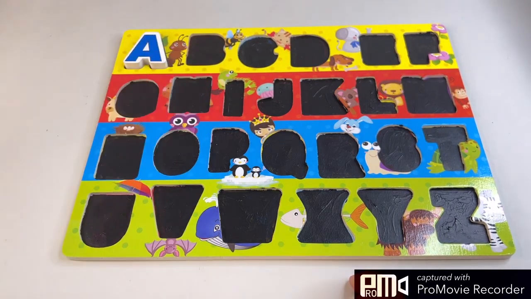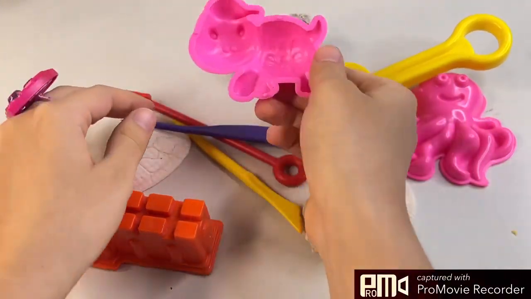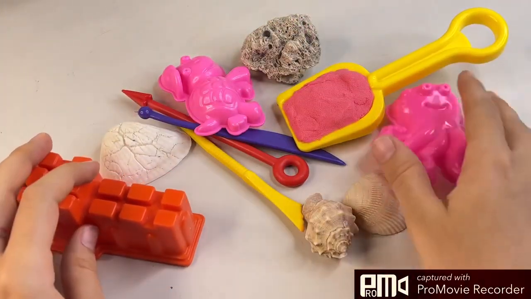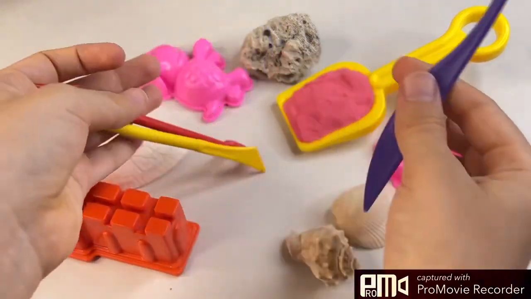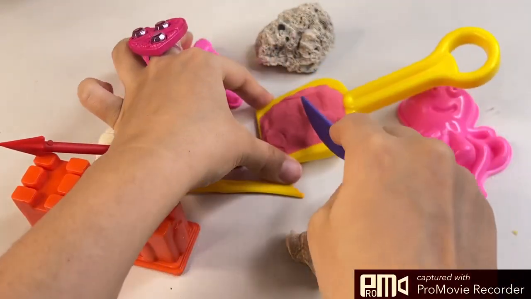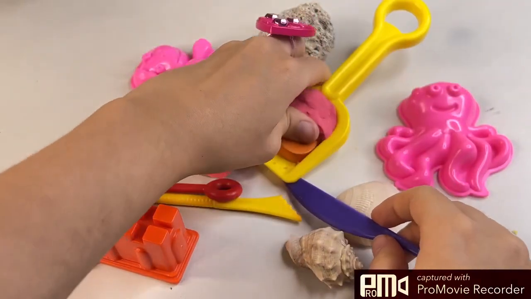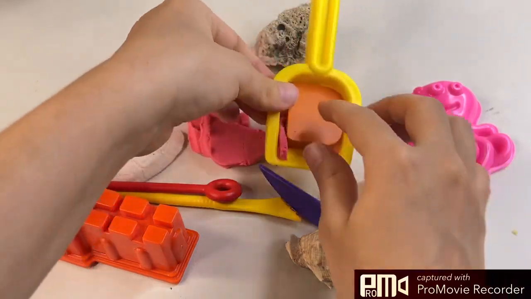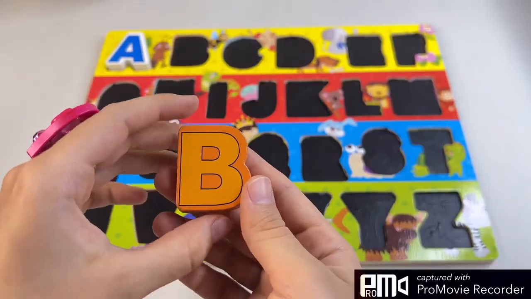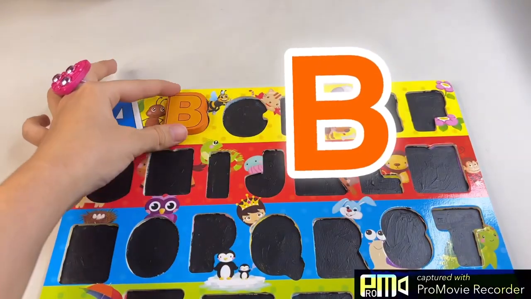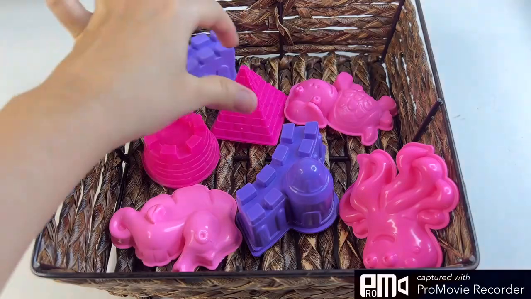Now let's find letter B. Where is it? Not here. Not here. And not here. Where is it? Oh, maybe it's here. Wow! I see it. Here we have the letter B. Perfect.